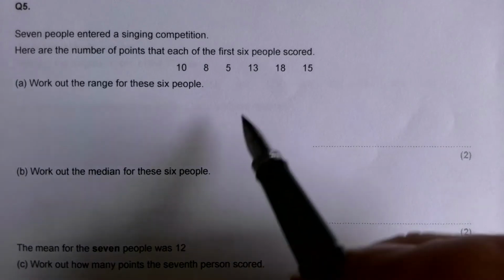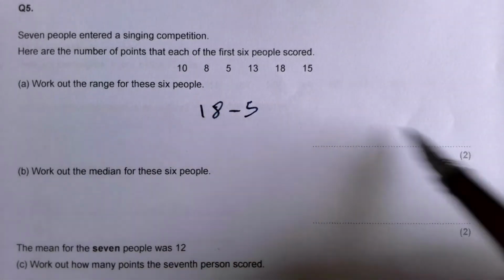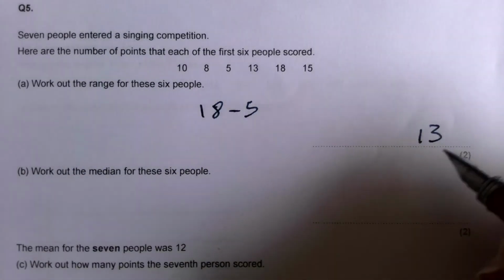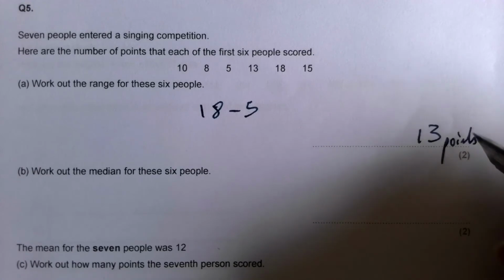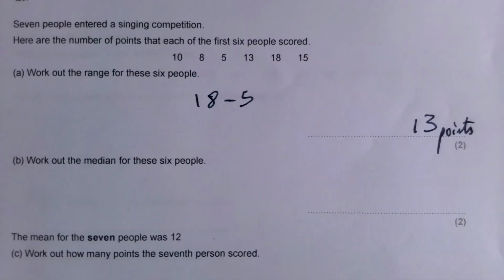So here you should have the largest being 18, take the smallest being 5, is 13, and it's just points, isn't it? So I could put points down. It wouldn't really matter as it's not really a proper unit. You just need to have 13. Work out the median for these 6 people.